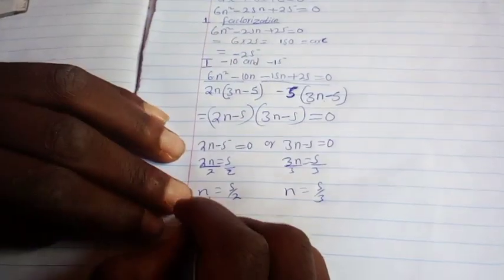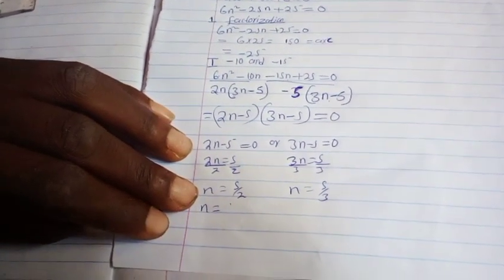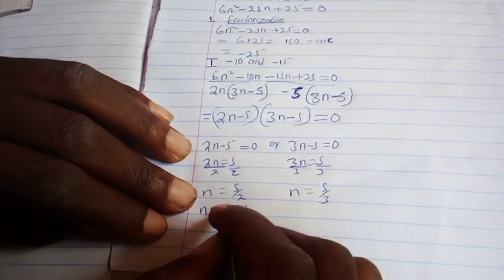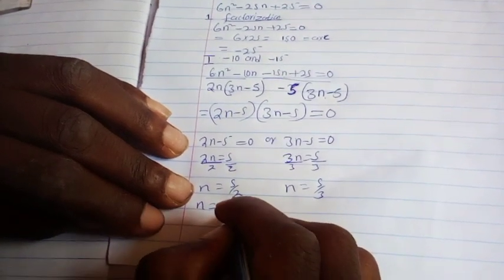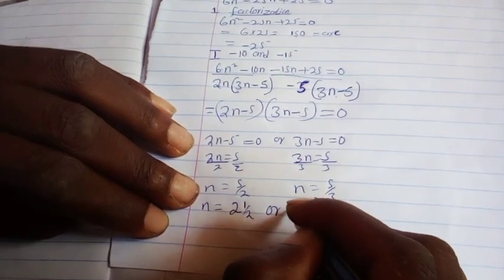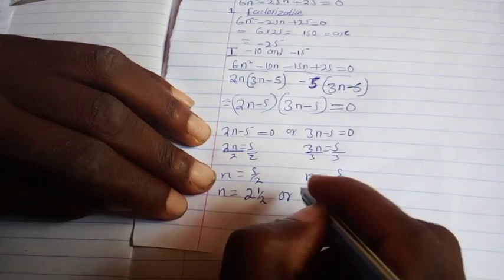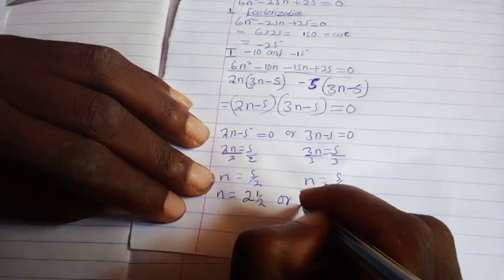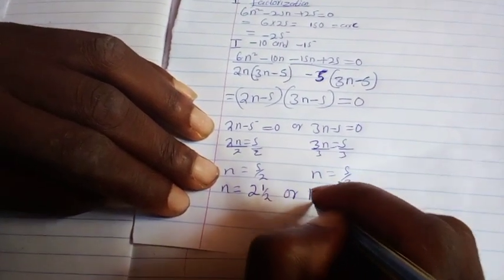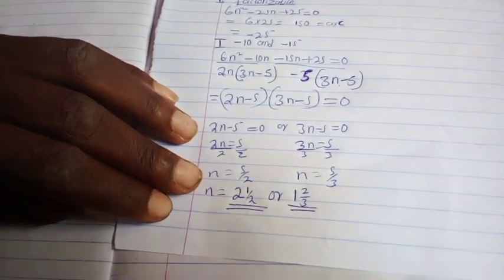When you divide and make it a mixed fraction, you'll get 2.5, or when you do the same here, make it a mixed number, you'll get 1 and 2 out of 3. So these are the values of n by factorization method.